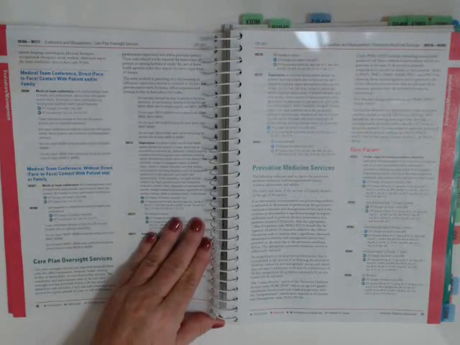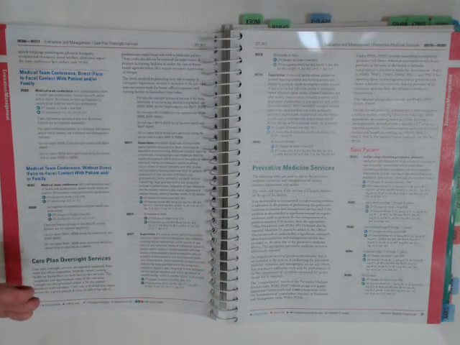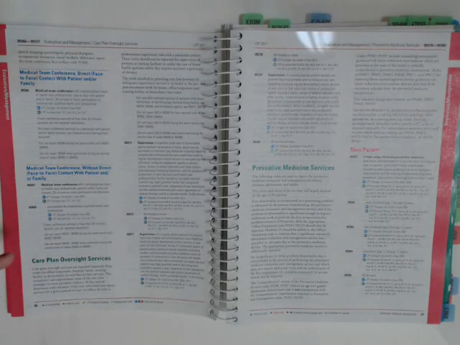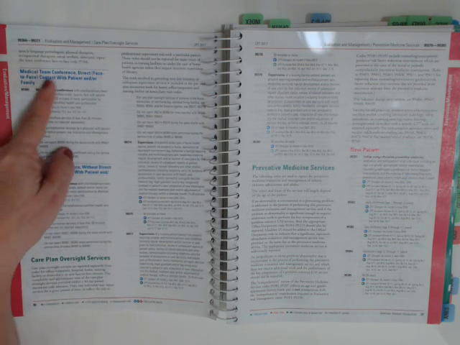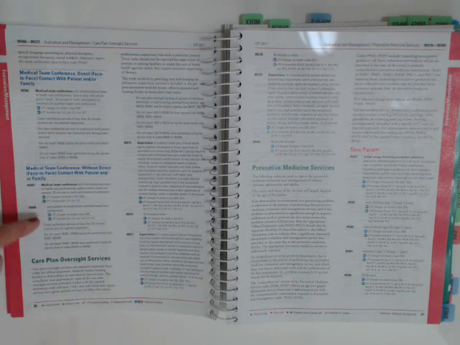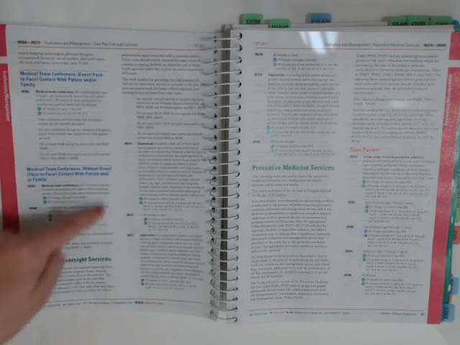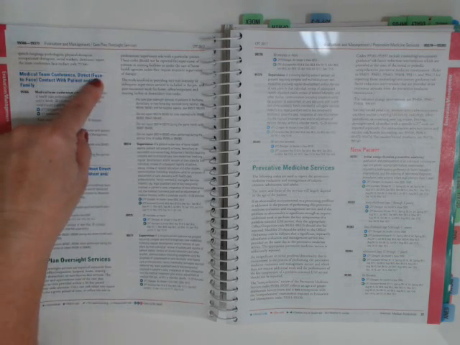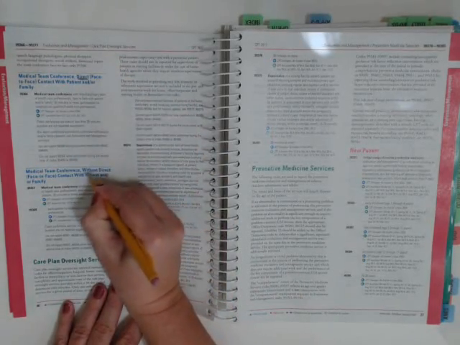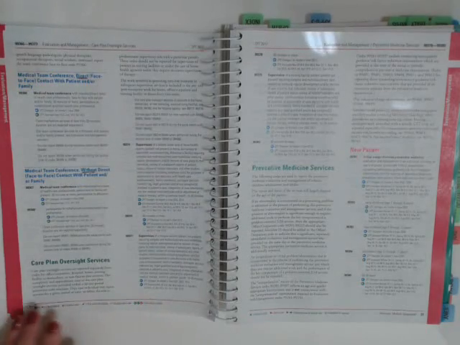Medical team conferences. This is if you have a medical team that helps deliver the patient's care. This is them getting paid for their time together. Again, this is with the patient, direct face-to-face contact with the patient. This is without direct face-to-face with the patient. So make sure you're underlining those. And I do not have them underlined. Shame, shame. I should have. I never see these codes.